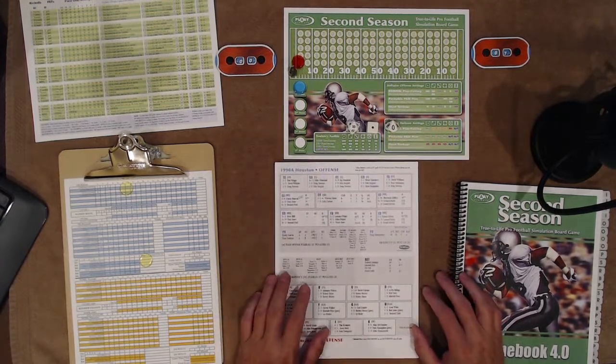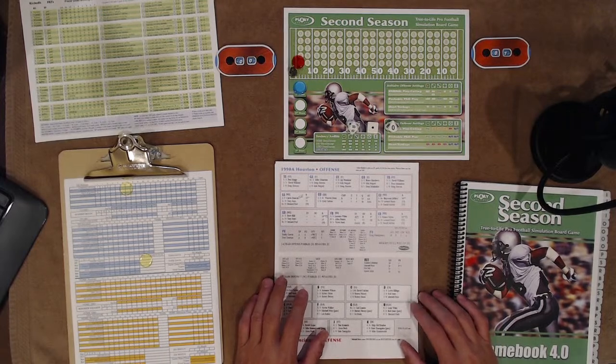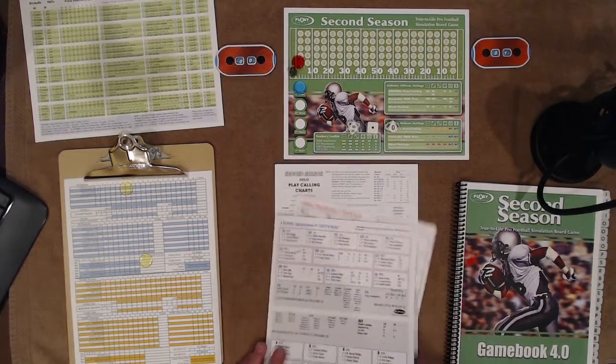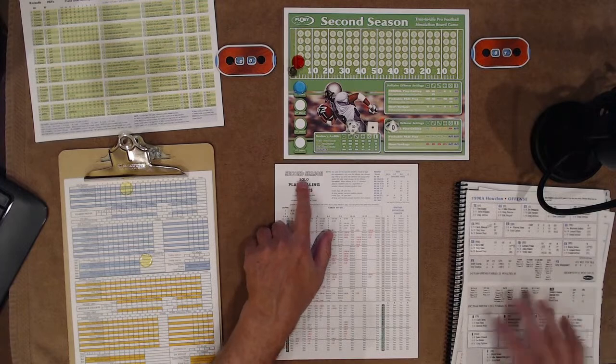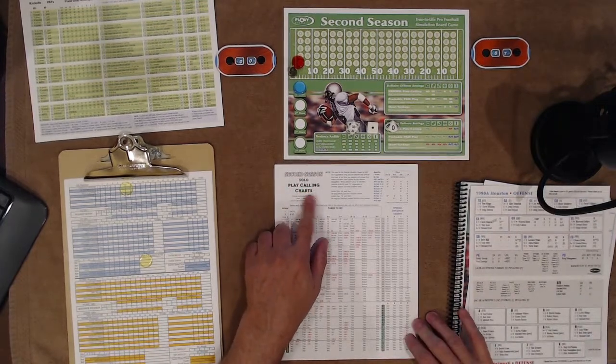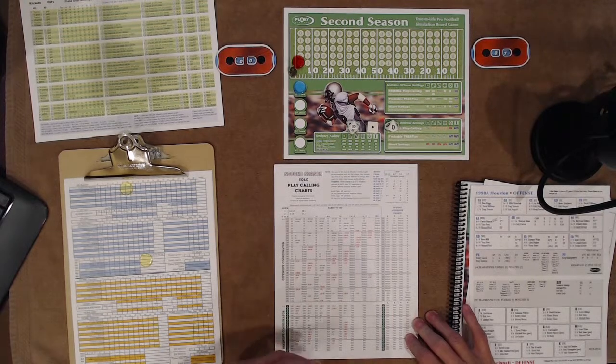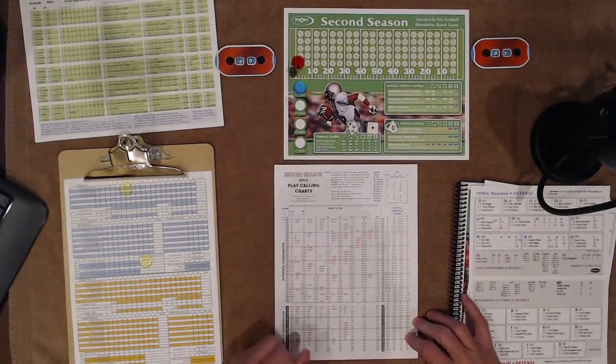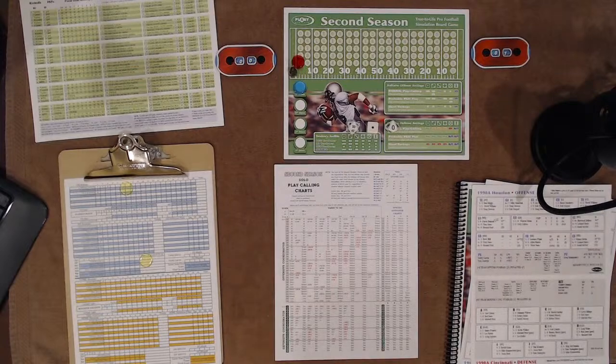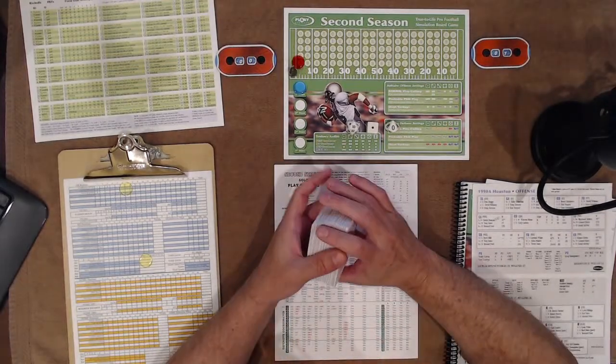Now let's talk about some more innovations. What we've been doing is using this Second Season solo play calling chart, rolling on it to get the offense, rolling on it to get the defense, then rolling to see which player we're getting, and all that stuff takes a long time. There are two things you can do about that.